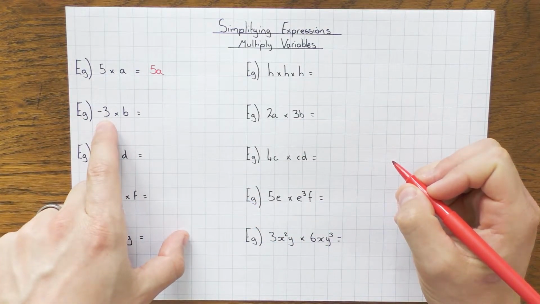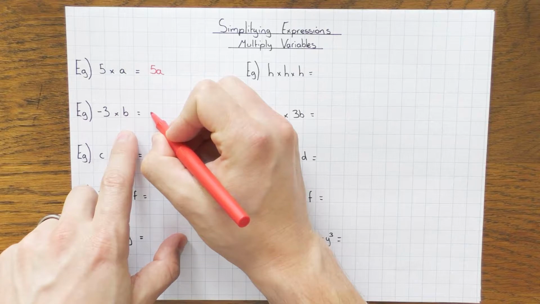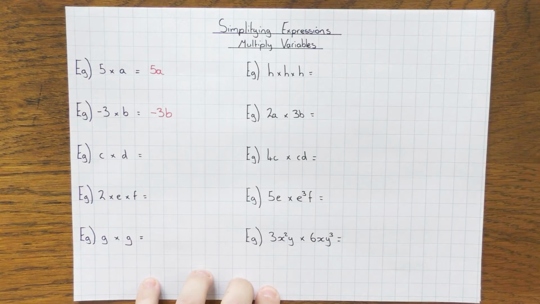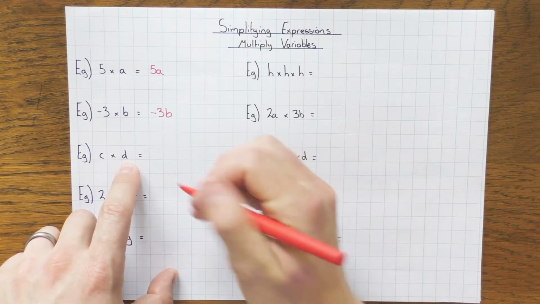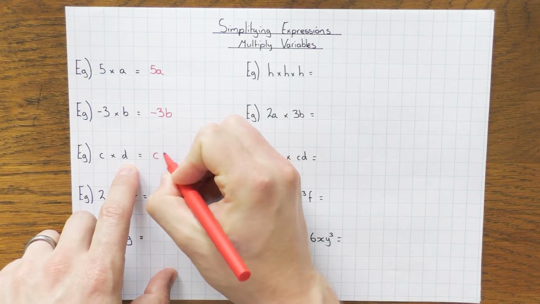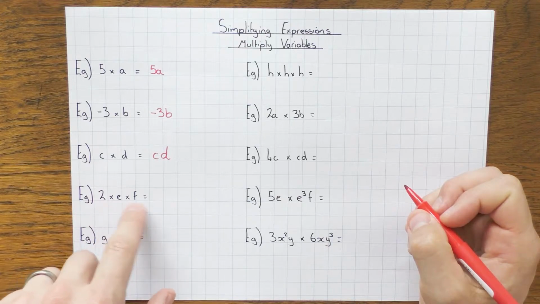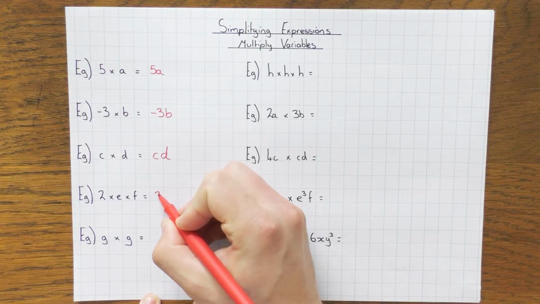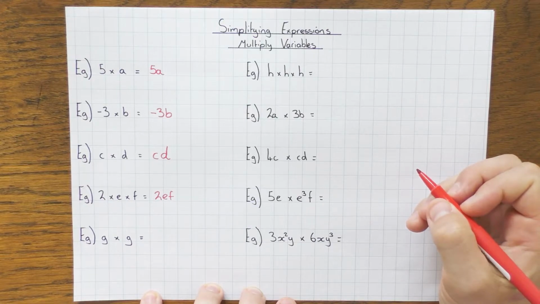Even if it's a negative, it doesn't change anything. We have minus 3 times b, so we're just going to squish that together to simplify that to minus 3b, like so. Okay, even if the variables are different, so if I have two different letters, two different variables, it doesn't matter, we still squish them together. So I'm still going to have cd. If I have a number and two different variables like this, again, same thing, just squish it all together. So 2ef, like so, is how we simplify that one.